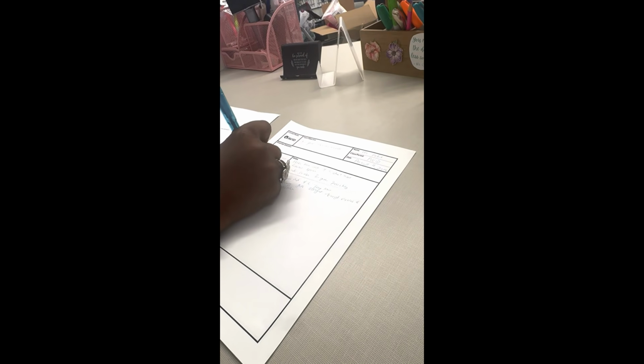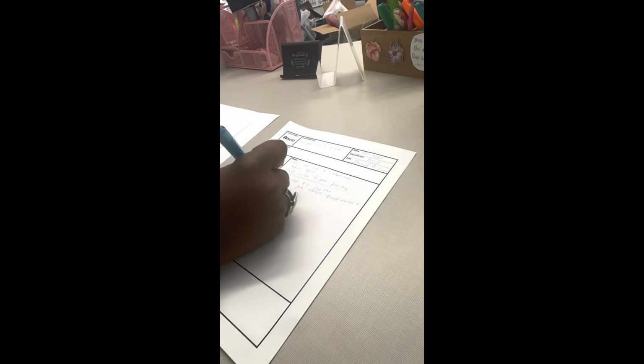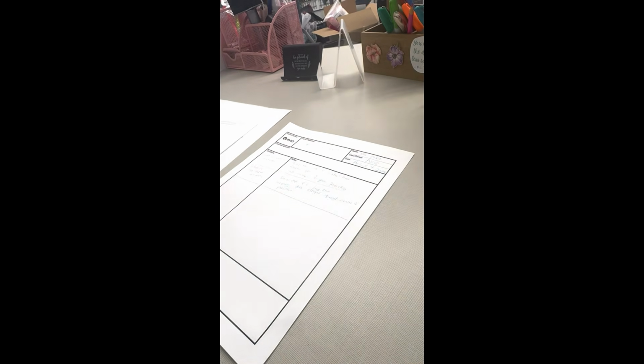Okay, I hope you're catching on to this. It's pretty simple once you get the hang of it. And what goes next? We're going to draw a line underneath it so we can go to the next subject.